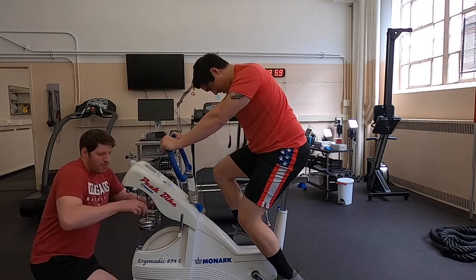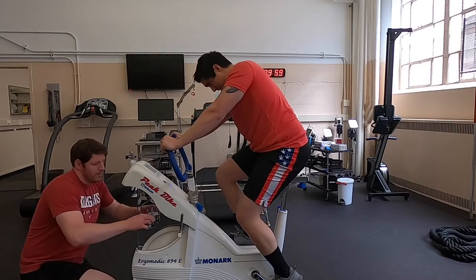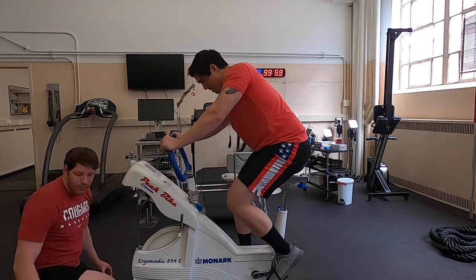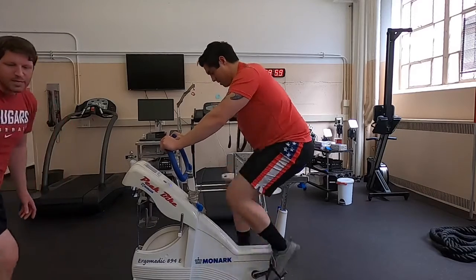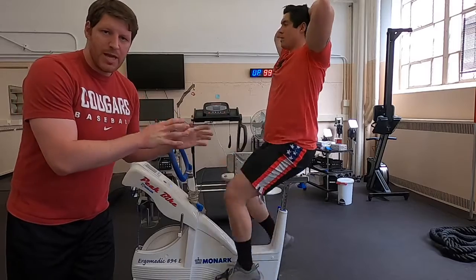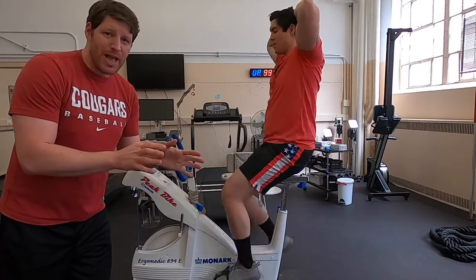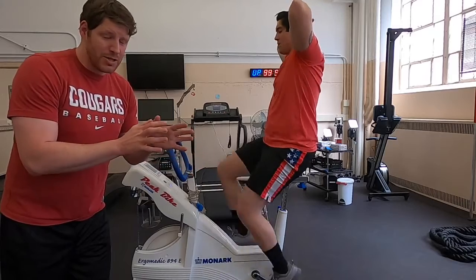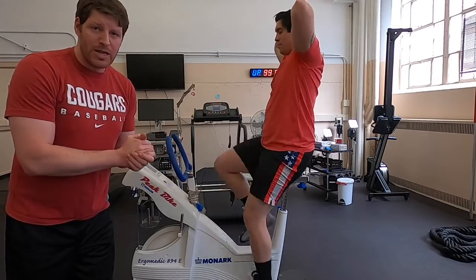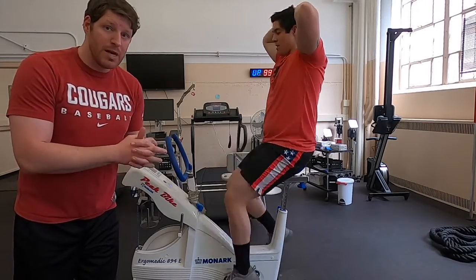Immediately we need to take off the resistance because of utmost importance is to get this participant cycling quickly or moving at a very light intensity. Part of the reason for that is what he has done in this time period is accumulate a ton of lactate. There's a lot of lactate in his muscles, which is going to start spilling over into the blood.